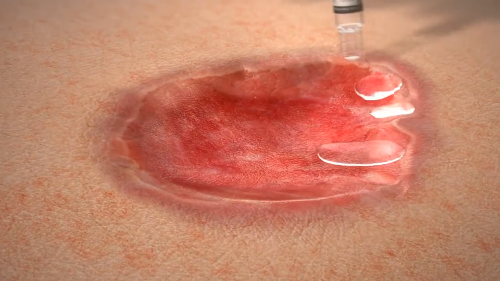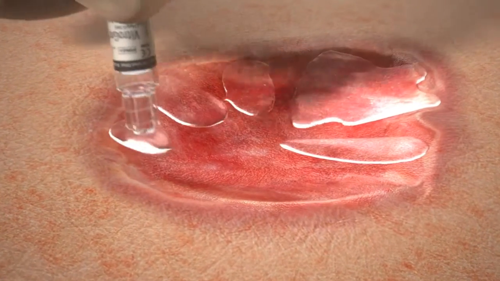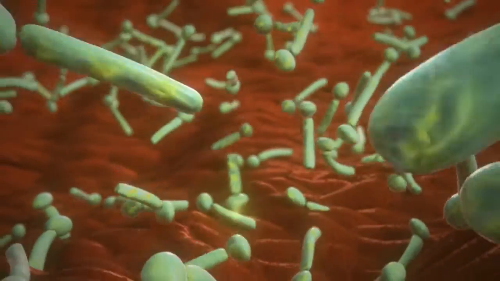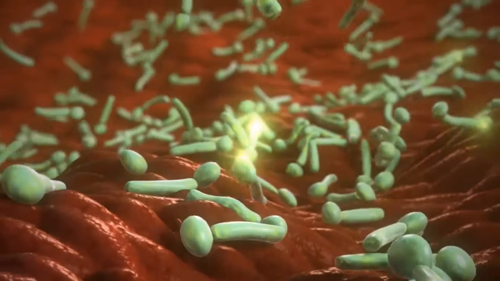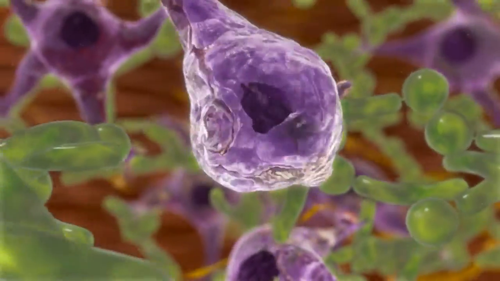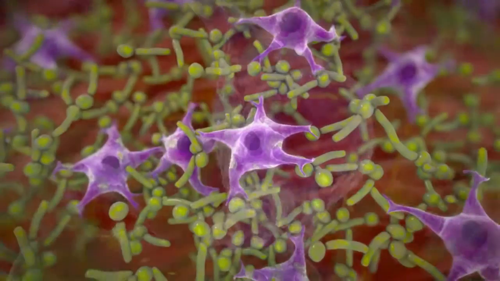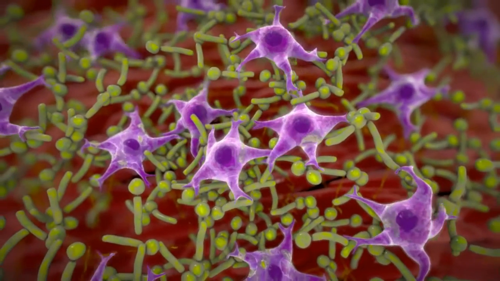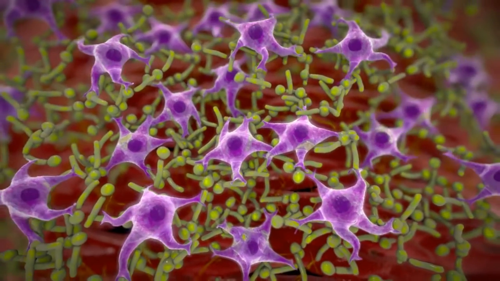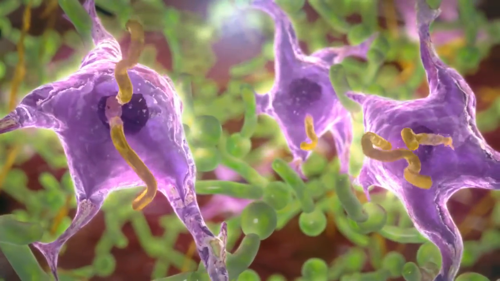VitroGro ECM is applied topically to the prepared wound. Once applied, the adhesive VitroGro matrix protein binds rapidly to the wound bed, replacing the damaged ECM, thereby providing a scaffold that supports the attachment of skin cells. The IGF-1 component of VitroGro ECM supports the migration and proliferation of the attached skin cells. This restores the wound healing process.